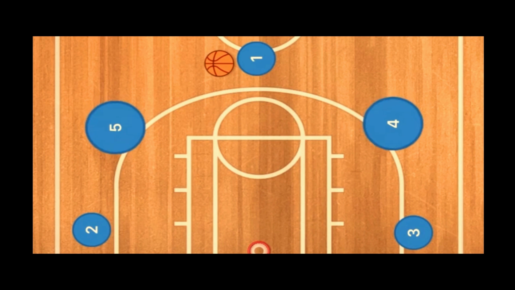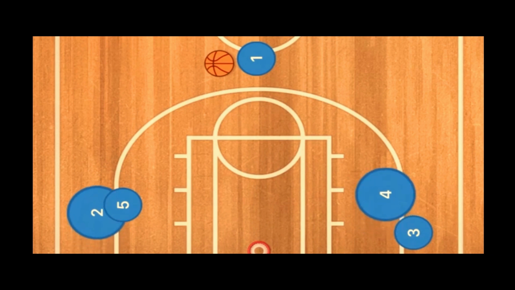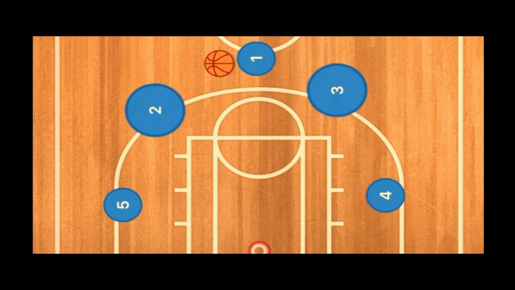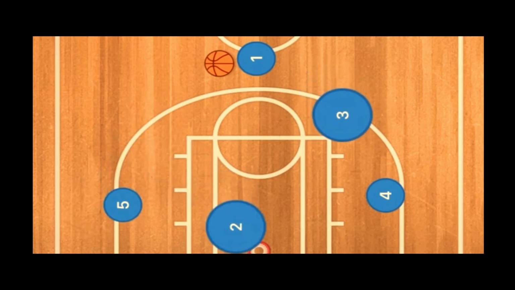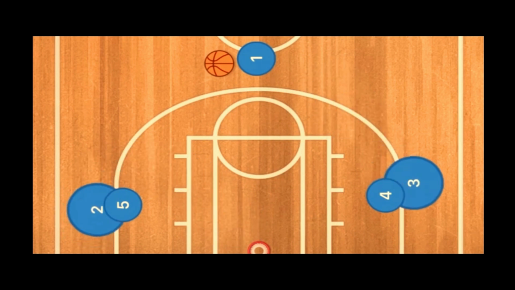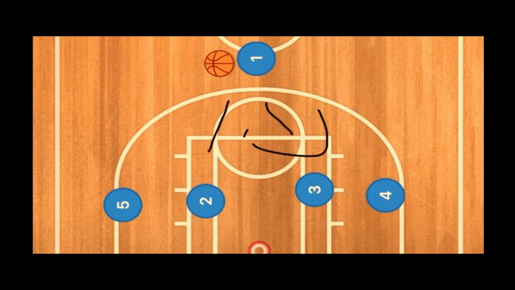But 4 and 5 will screen down for players 2 and 3, and then those 2 players will use that screen. They could pop up for a 3-point shot, or one could pop up and the other will cut towards the rim, or they could both be cutting towards the rim, and one or the other may be open for a nice layup.